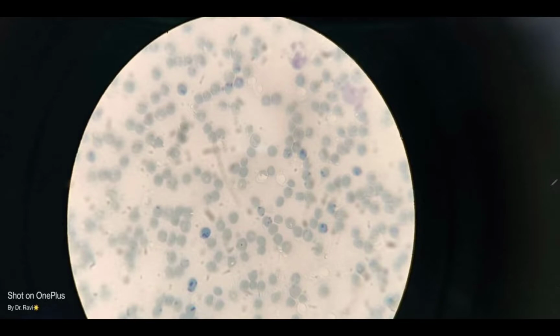Now here is an image which came to our hospital. Here we can see the retics in this smear: 3, 4, 5, 6, 7, 8, 9, 10, 11. So the retic count in this patient is around 11 to 12 percent, and this is a case of CML. As I have mentioned, leukemia is one of the causes of increased retics.